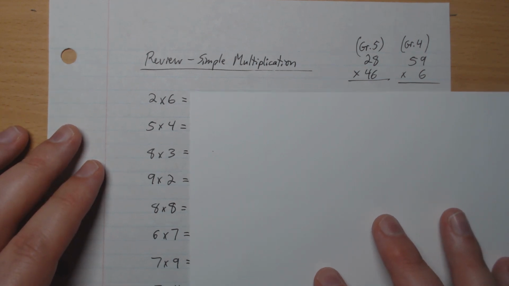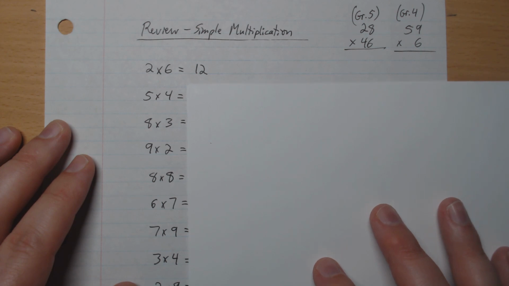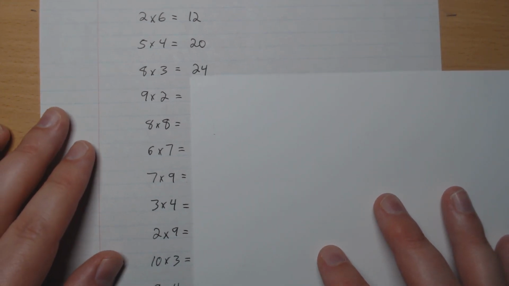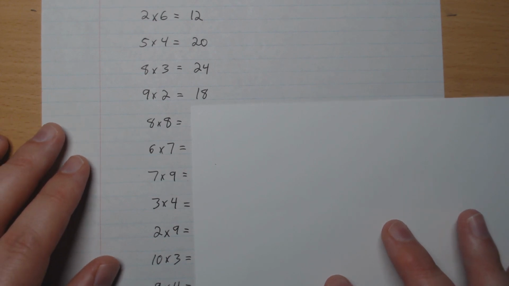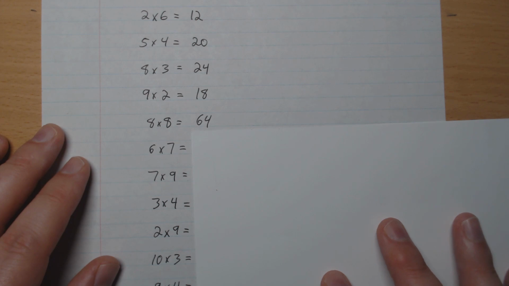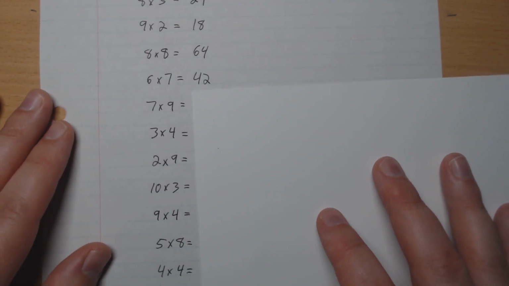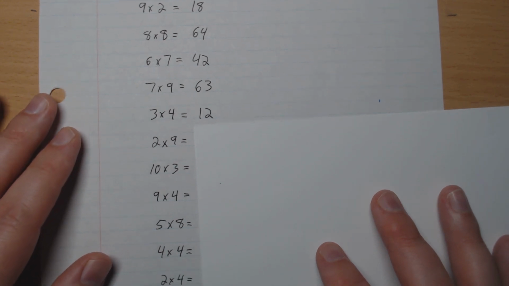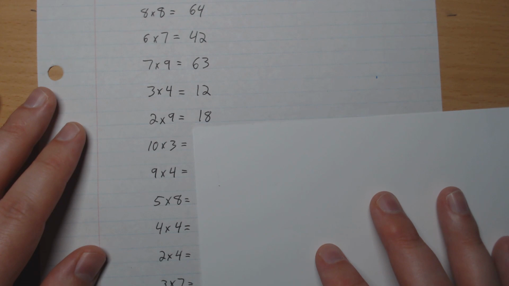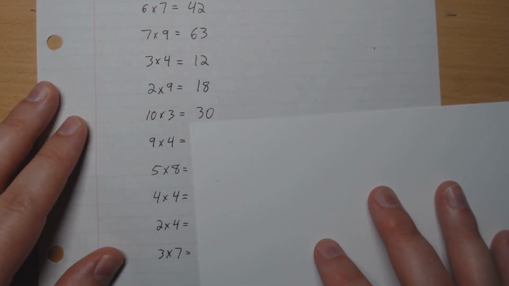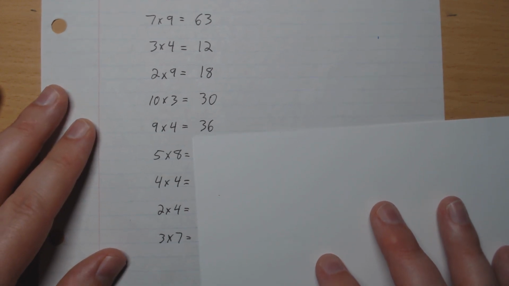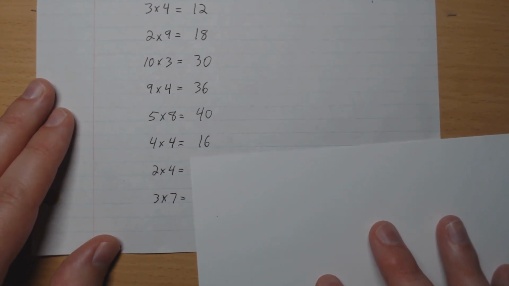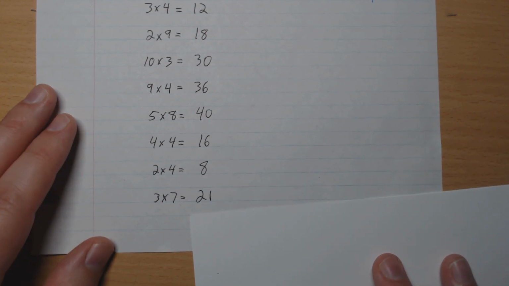So 2 times 6, 12. 5 times 4, 20. 8 times 3, 24. 9 times 2, 18. 8 times 8, 64. 6 times 7, 42. 7 times 9, 63. 3 times 4, 12. 2 times 9, 18. 10 times 3, 30. 9 times 4, 36. 5 times 8, 40. 4 times 4, 16. 2 times 4, 8. And 3 times 7, 21.